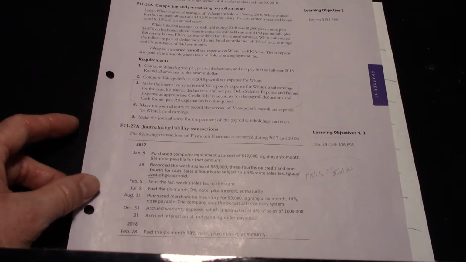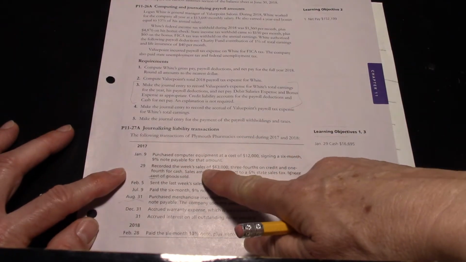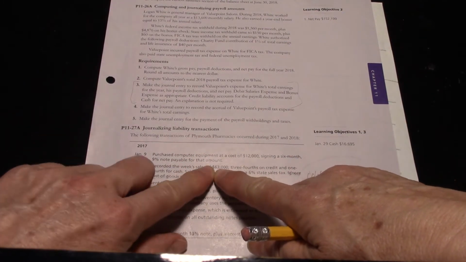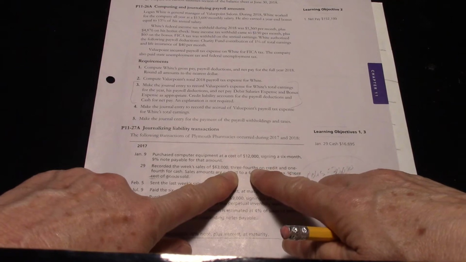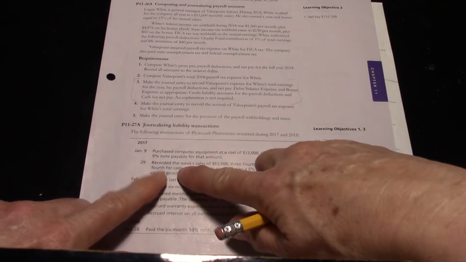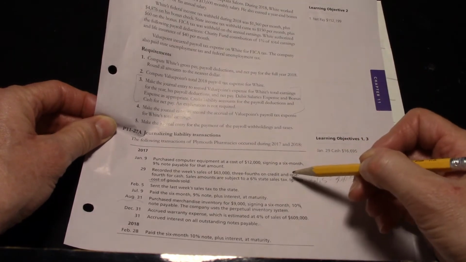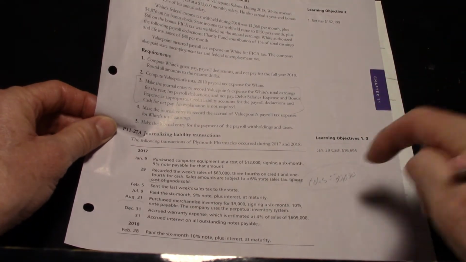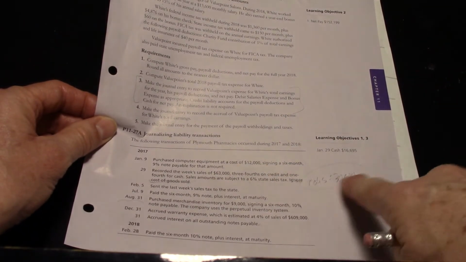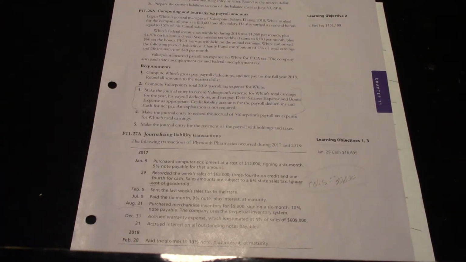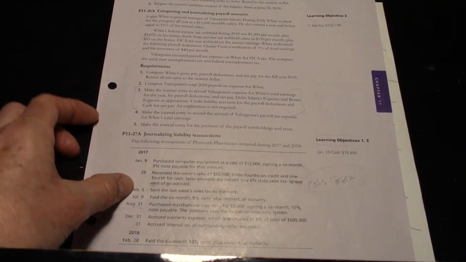Next, here's a sale. Recorded the week's sales of $63,000, 3/4 on credit, 1/4 for cash. Sales amounts are subject to 6% sales tax, so we have to calculate that. It says to ignore cost of goods sold, but let's pretend cost of goods sold is $30,000. I don't want to forget how to do a sale, but this adds a little twist on what we're used to.